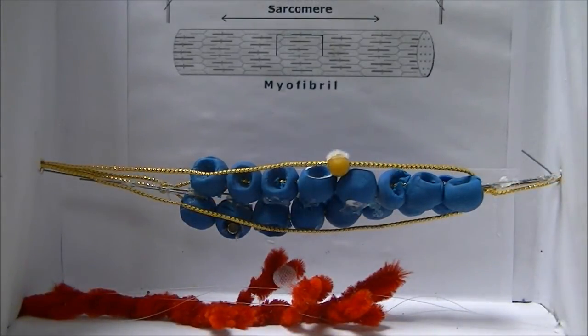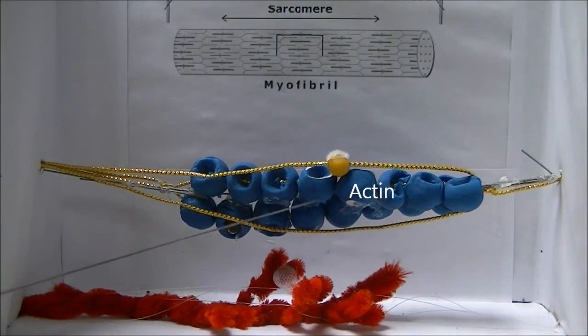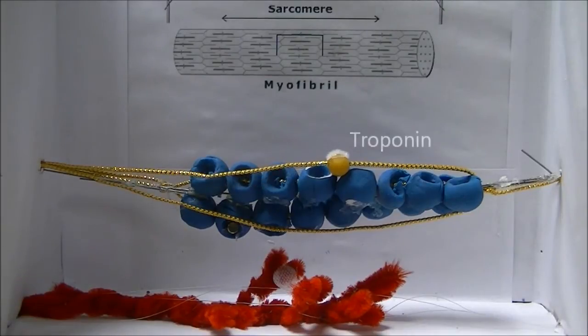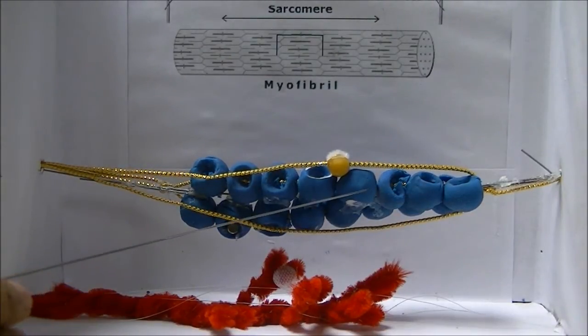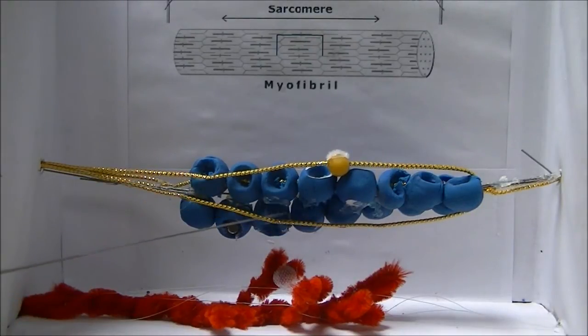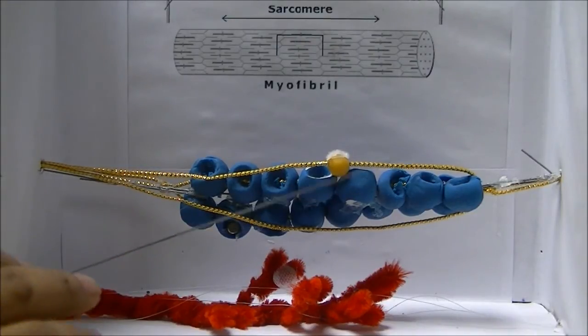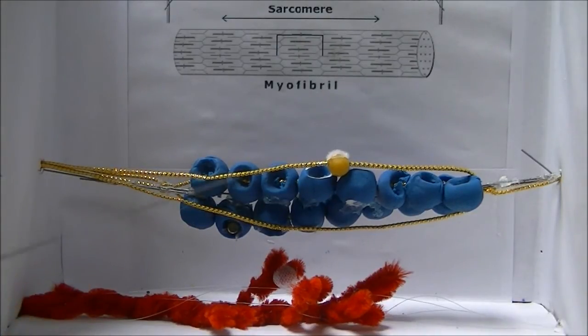The thin filaments are made of three protein molecules: actin, tropomyosin, and troponin. Actin is composed of a double strand of actin subunits, each of which contain myosin binding sites. Tropomyosin twists around the actin. When the sarcomere is not shortening, the position of the tropomyosin covers the binding site on the actin subunit.